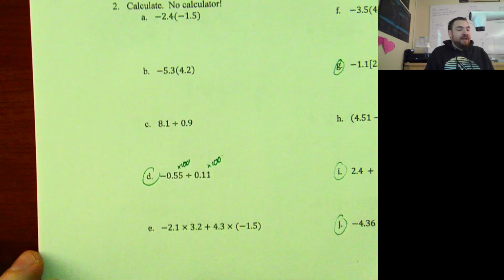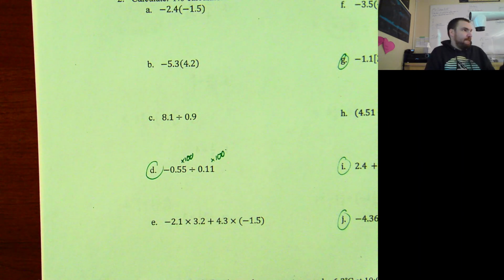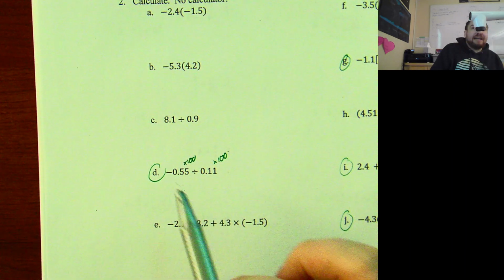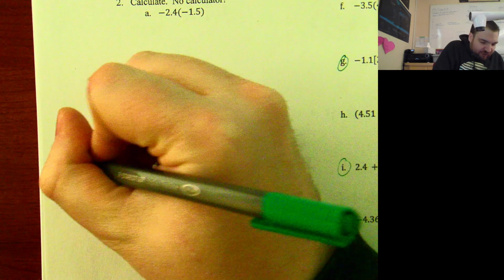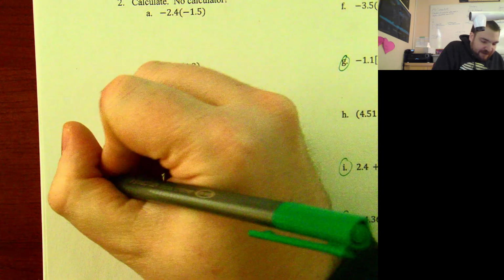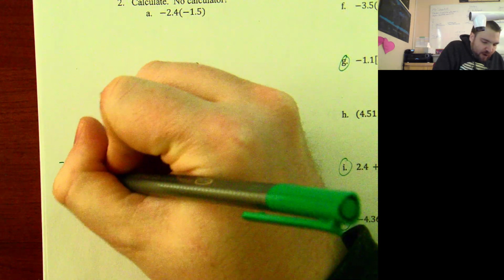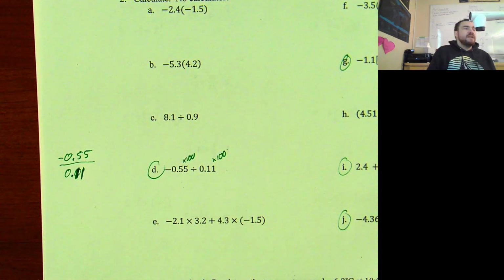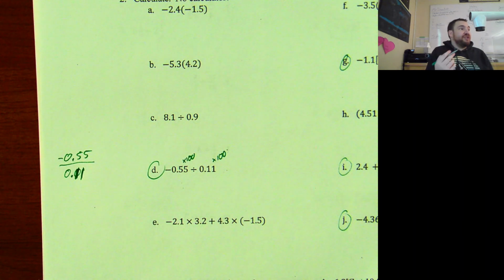Yes? Okay. Because division is the same as what other mathematical structure? A fraction. So this is basically just this fraction, negative 0.55 over 0.11. And if I have a fraction, I can rewrite it as another similar fraction.